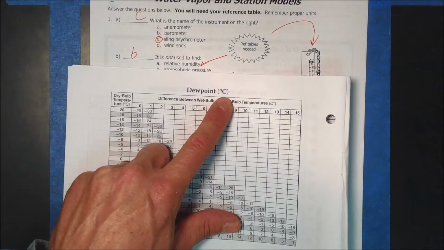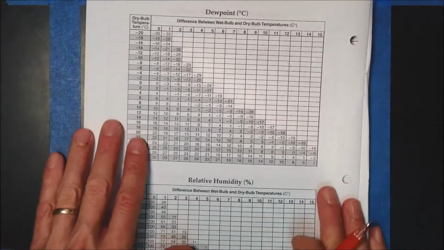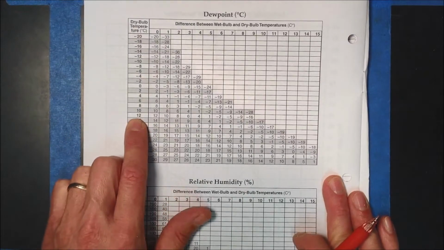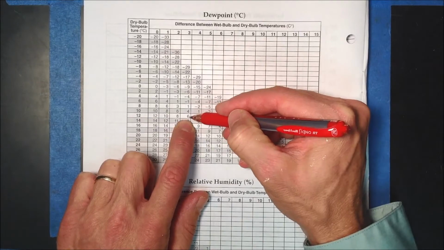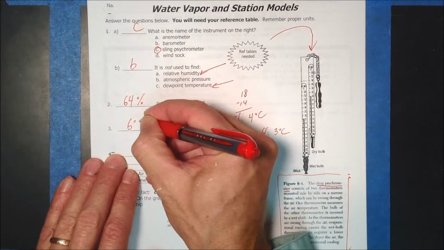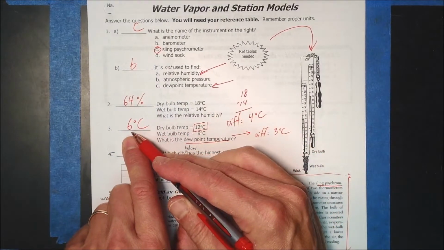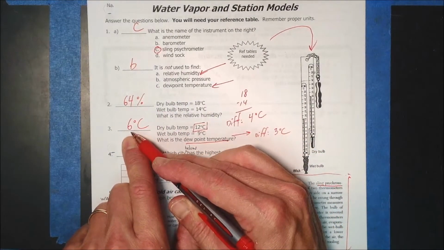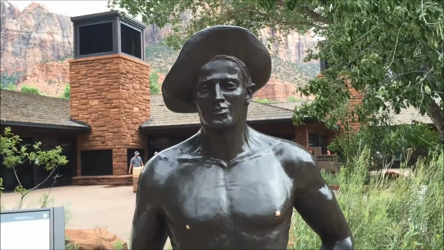Always check. This is going to be a temperature. 12 is my dry bulb, difference is 3. Dry bulb of 12, and then a difference of 3 is right here, so 6 degrees C. Okay, 6 degrees Celsius. That means the air temperature, if it's currently 12, it would have to drop down to 6 degrees Celsius for it to be 100% full of water vapor, and that's where you're going to get condensation.